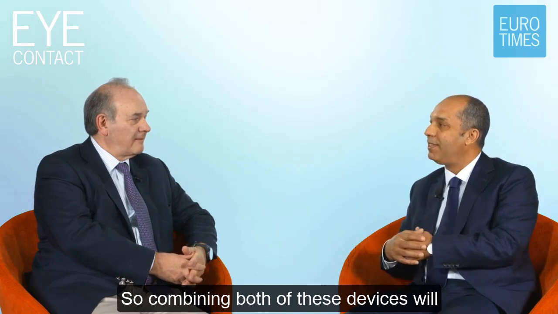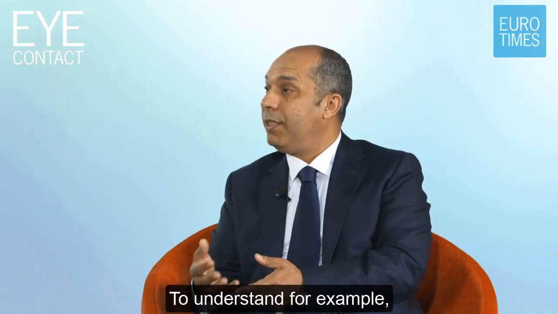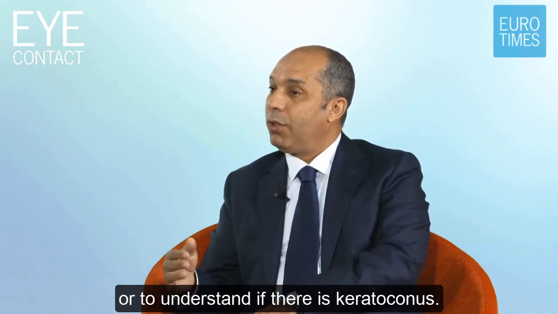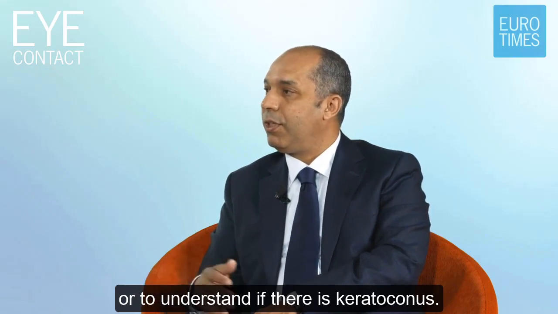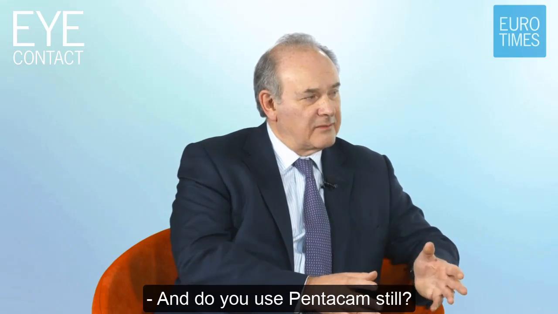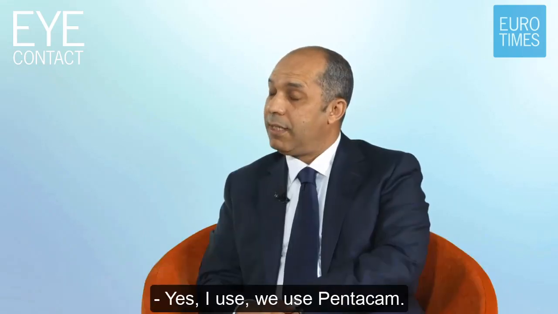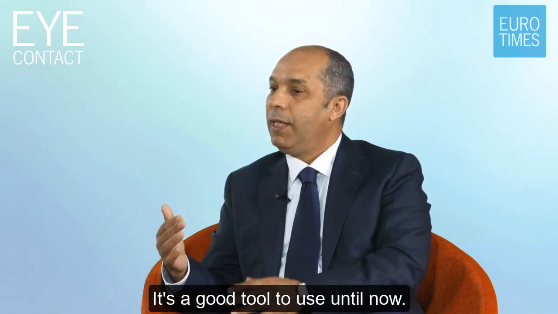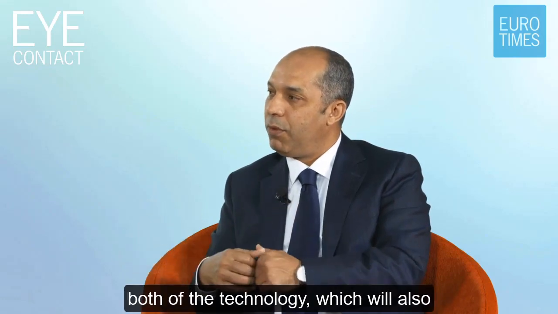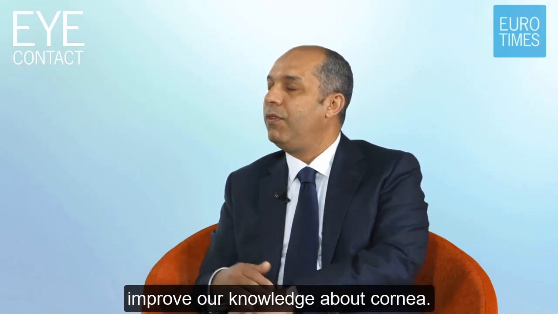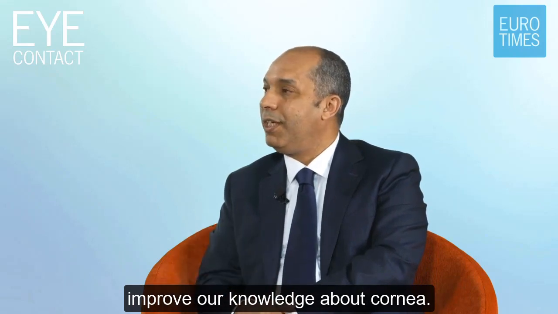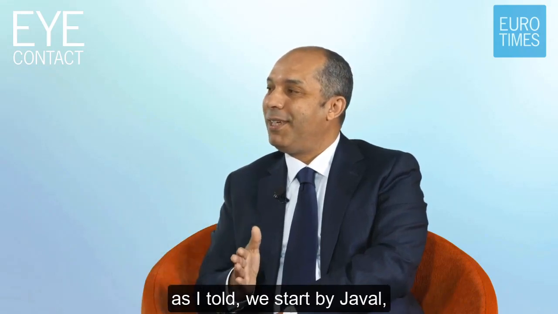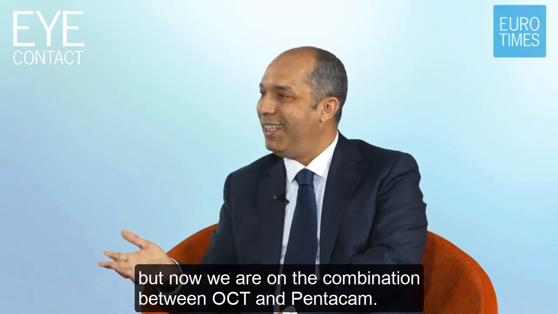So combining both of these devices will give us more information to understand, for example, the behavior of the cornea after refractive surgery, or to understand if there is forme fruste keratoconus. And do you still use Pentacam, or do you think? Yes, we use Pentacam. It's a good tool, and we see that there are now devices combining both technologies, which will also improve our knowledge about the cornea. So this is the evolution of things. As I told, we started with Placido, but now we are on the combination between OCT and Pentacam.